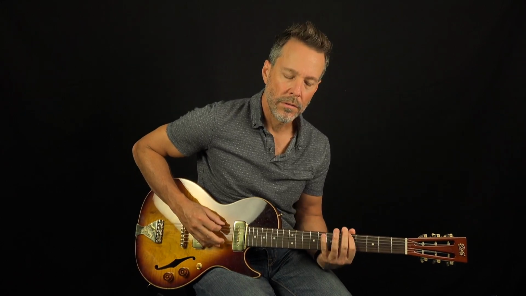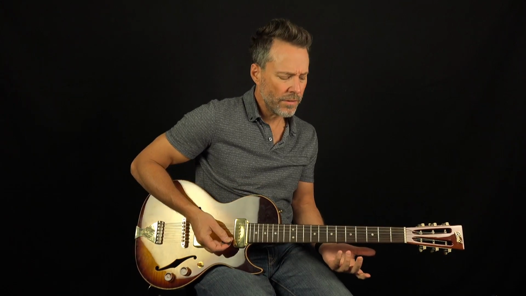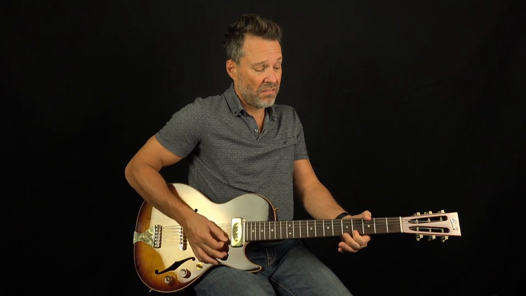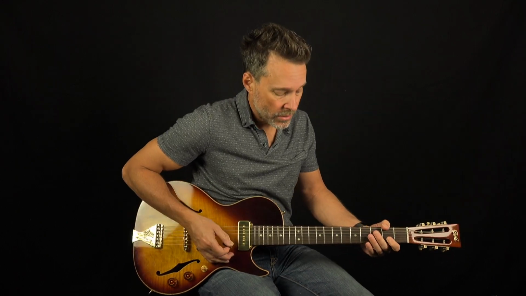So usually I'm just kind of messing around in the scale. Same thing with the scale here, but I've got this note. But with that 5 chord here, all of a sudden I've got this new note that comes in.